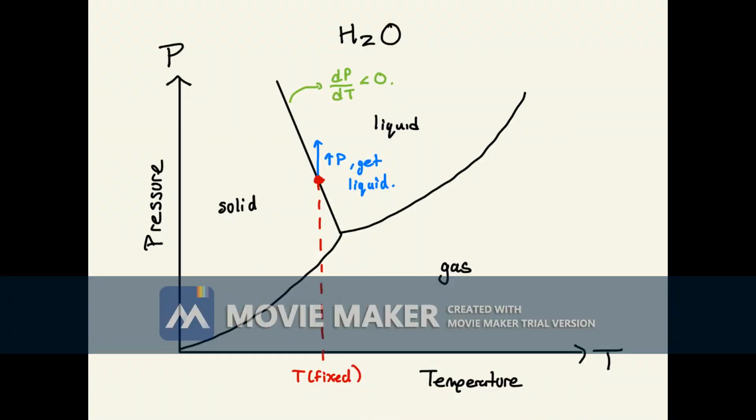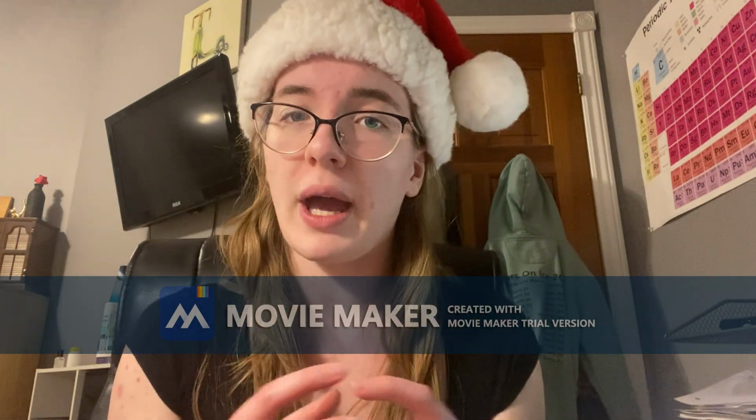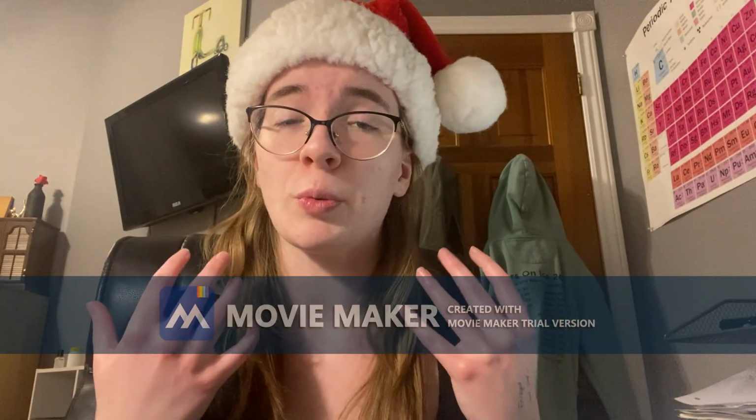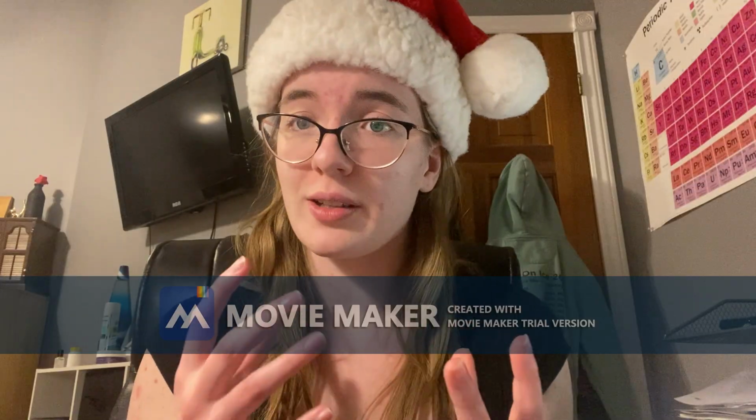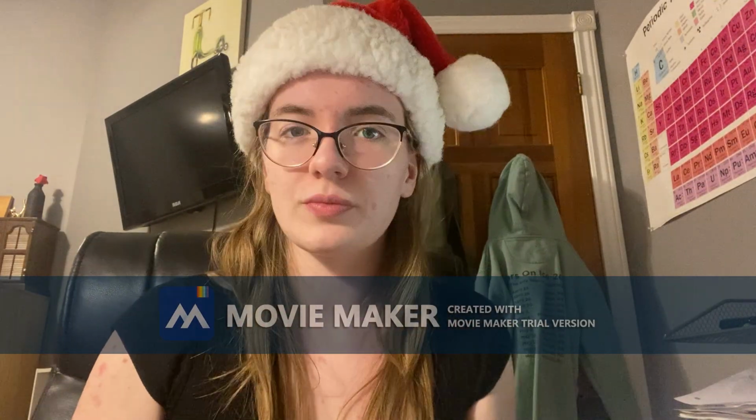This is because when we're on the coexistence line, we expect that at some fixed temperature, as we increase the pressure, we should get a solid form of the substance. But for water, we can see that we actually get the liquid state as the most stable. This is specific to water because whenever water freezes, its volume actually expands, and so when we increase the pressure, we'll actually end up getting the liquid form of water instead of the ice form.